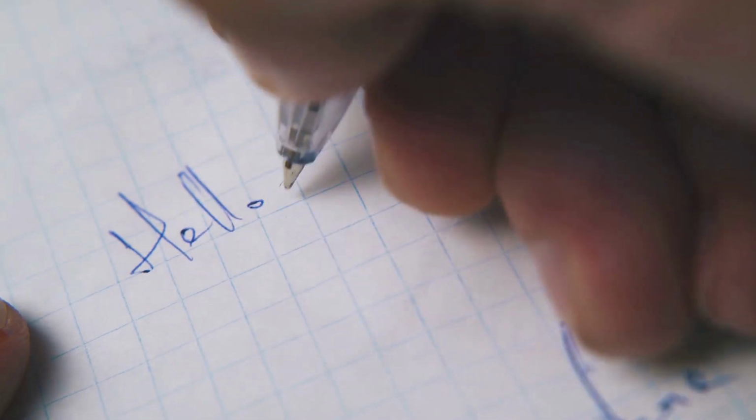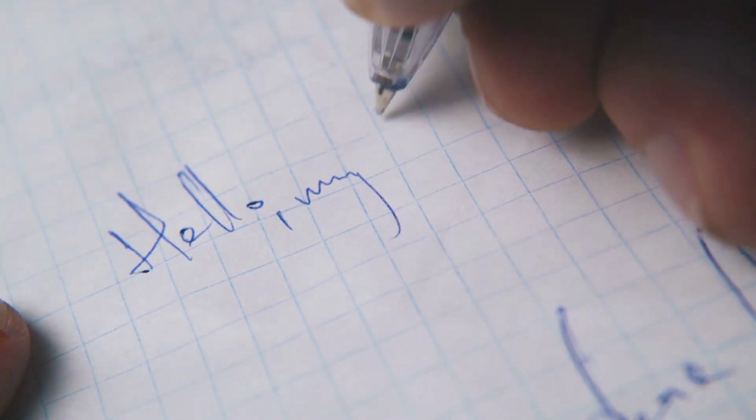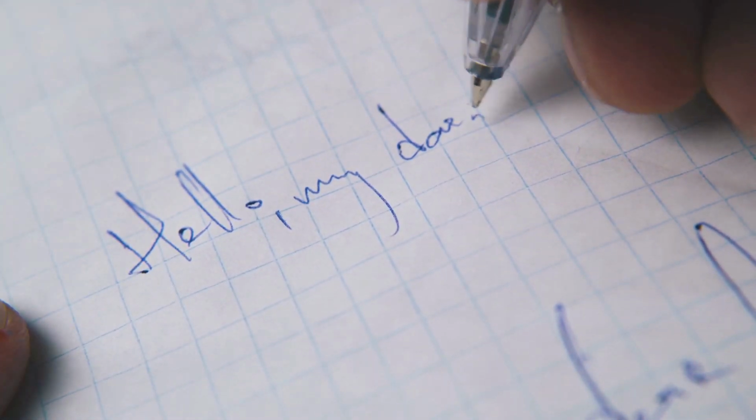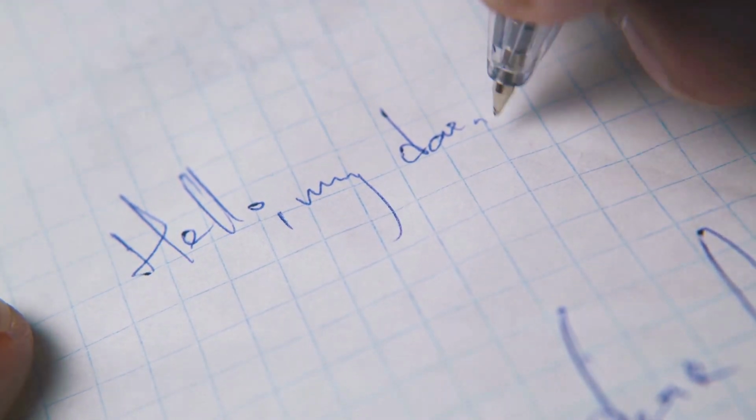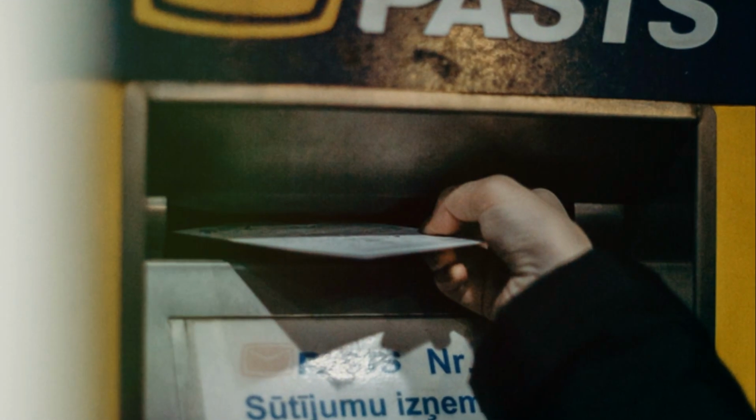Imagine you're sending a letter. You sit down at your desk, take out a piece of paper, and start writing. You carefully choose your words, making sure your message is clear and concise. Once you're done, you fold the letter neatly, place it in an envelope, and seal it. You then write the recipient's address on the envelope, attach a stamp, and drop it in the mailbox.